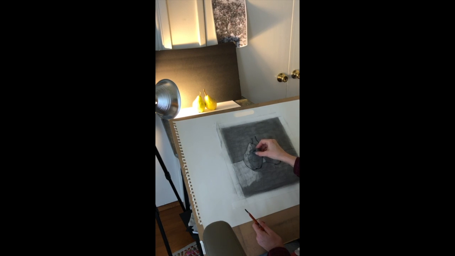Then I have mapped out a couple places of shadow where there were dimples in that light mass area. But I'm starting to get a little closer to my shadow mass that I mapped out. So I need to make sure I leave some of that number 5 transition area in there.